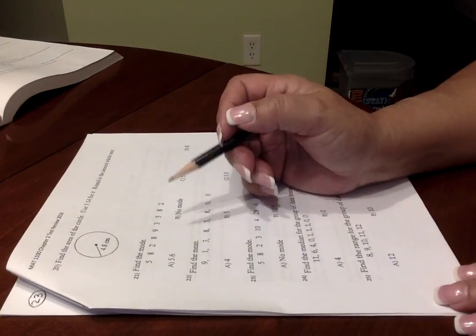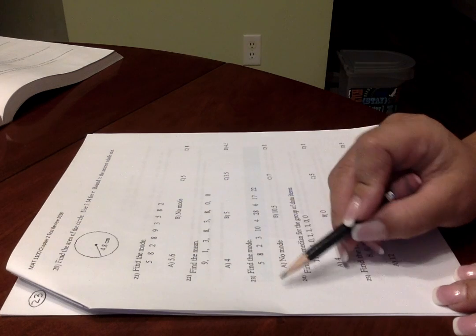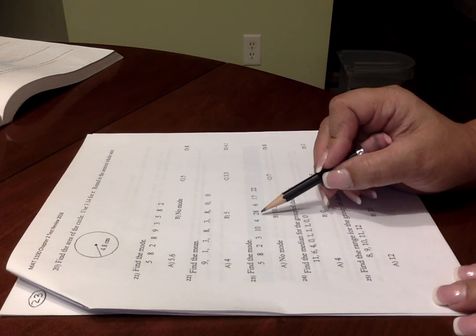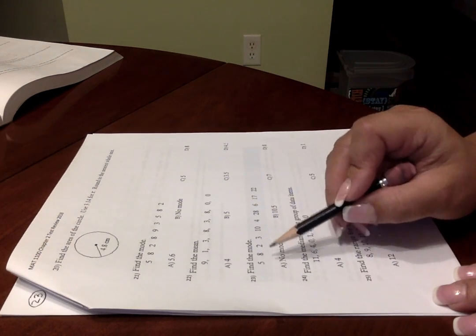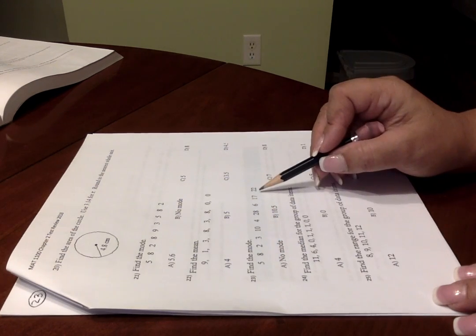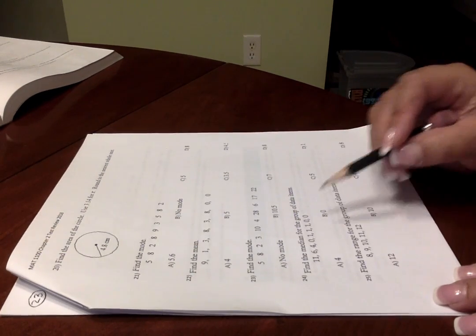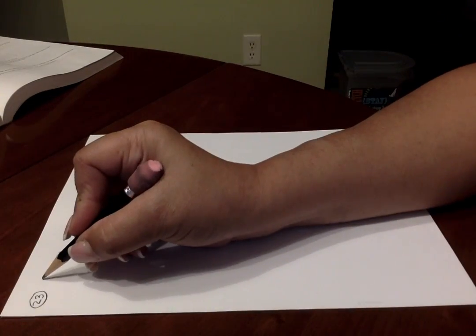Okay, in 23, you are given a list of numbers, a data set, and each of these numbers appears no more than one time. So when they ask you to find the mode in number 23, there is no number that occurs any more than any of the other numbers. So in this particular problem, no mode for number 23. There's no work for that problem.